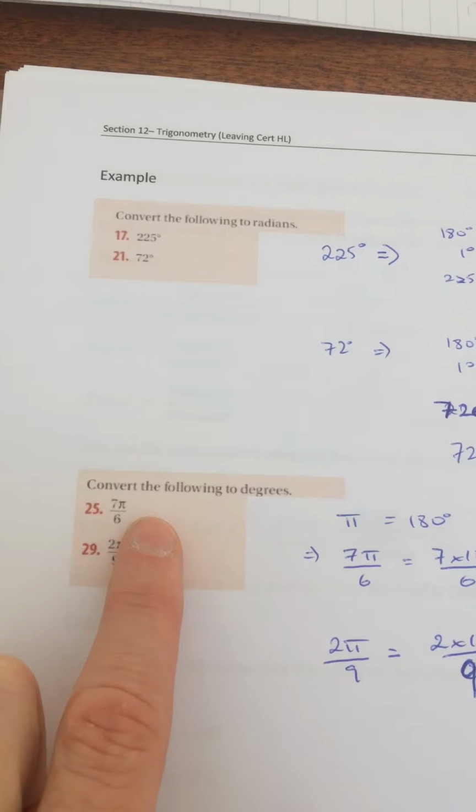So if we looked at a full circle, its arc length is 2 pi r. That's divided by r, so that's where we got that there's 2 pi radians in a full circle. These formulas are given in the tables anyway, but they're easy enough to remember.